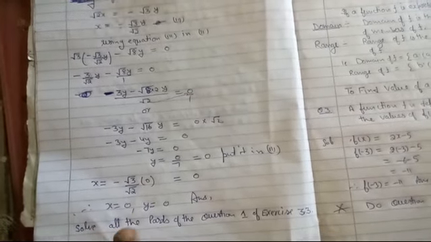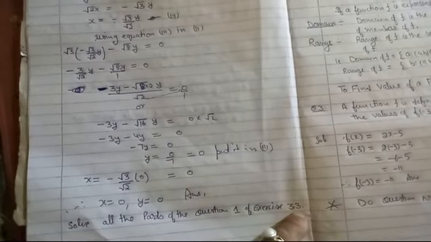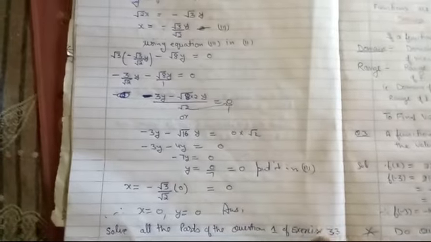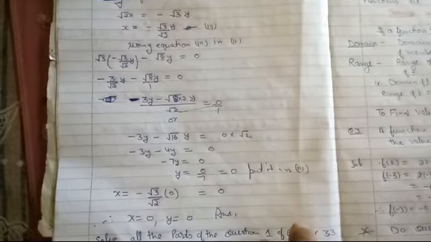In the same way you have to try all the parts of question number 1 of exercise 3.3. If you find any difficulty in any question, you have to send me a message saying which question you are facing problems with, and you have to submit this work after 5 p.m. today.